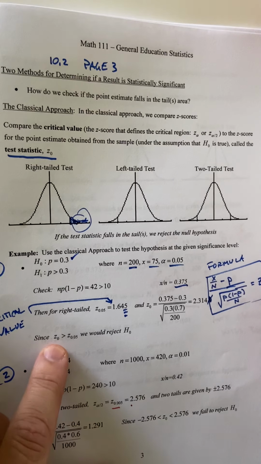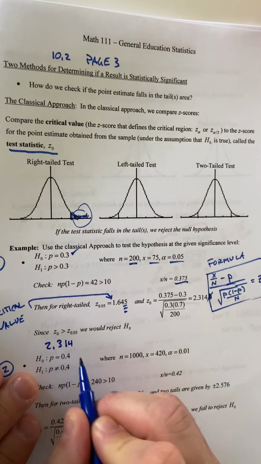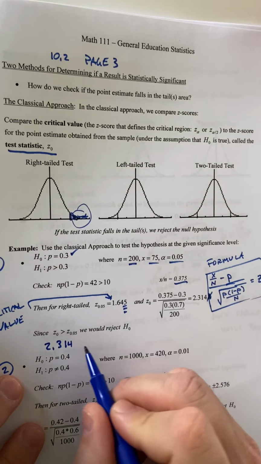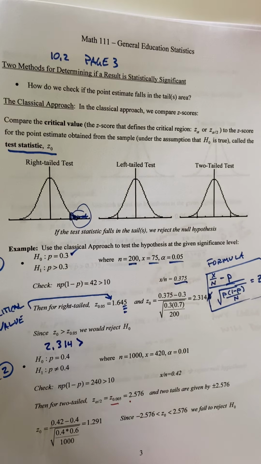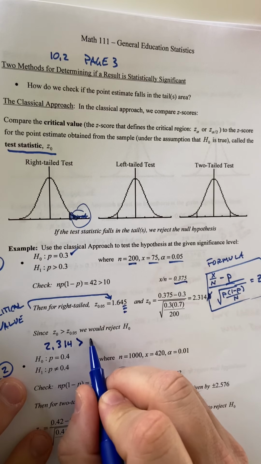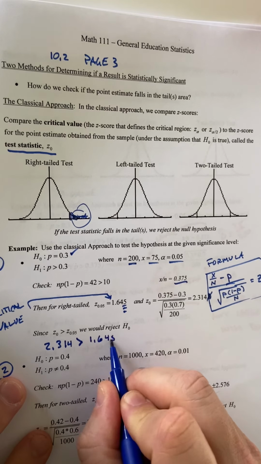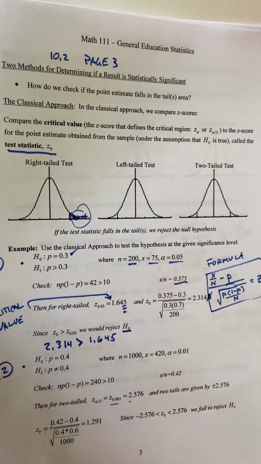Since this test statistic was 2.314, again, they rounded to the nearest thousandth, and we'll probably round to the nearest tenth for these Z values, is greater than 1.645, we reject the null hypothesis.